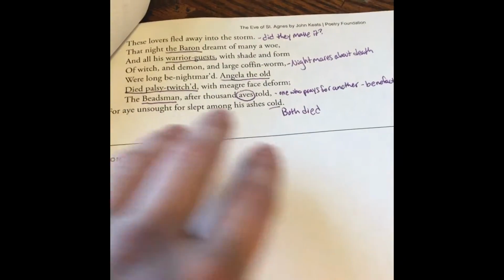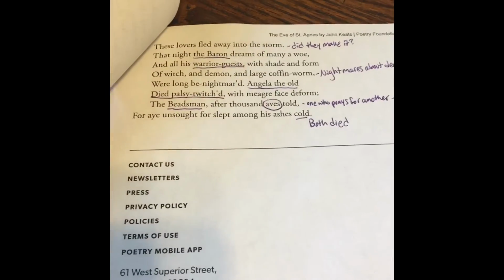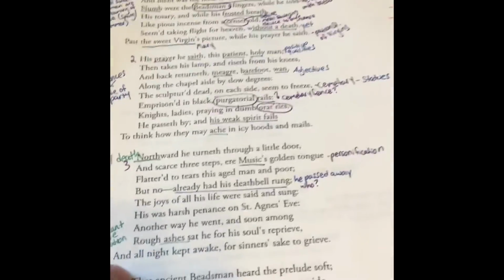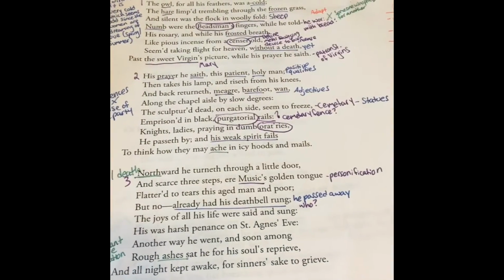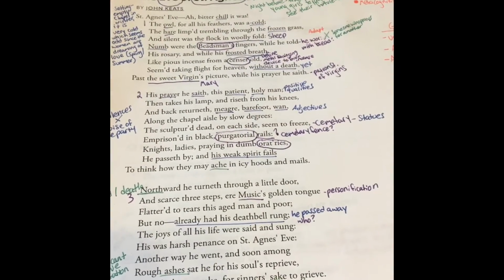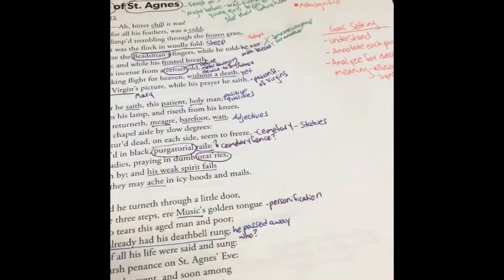So it kind of leaves you with an odd tone, where this could have very easily been a romantic love story. You're kind of left as the reader wondering, did they make it? And that's part of my thought processing. So I'm just sharing with you my thought processing.